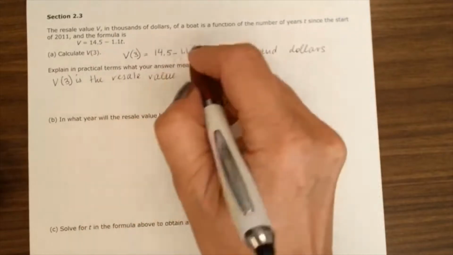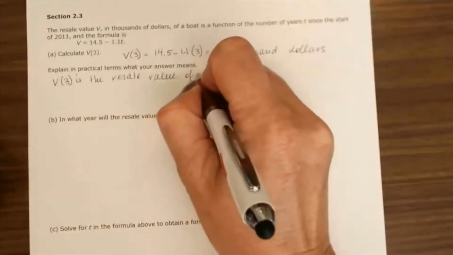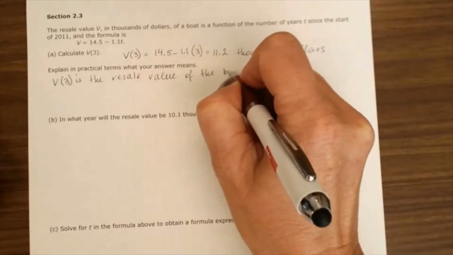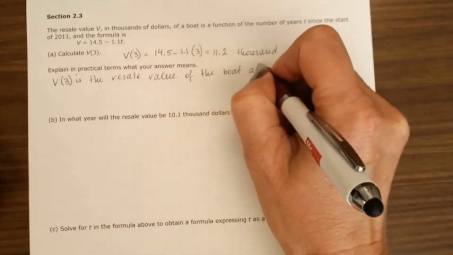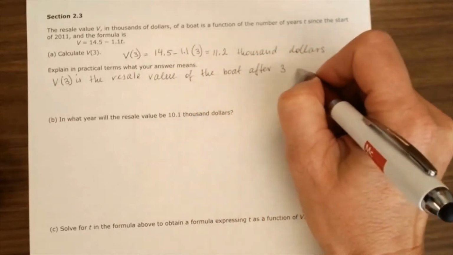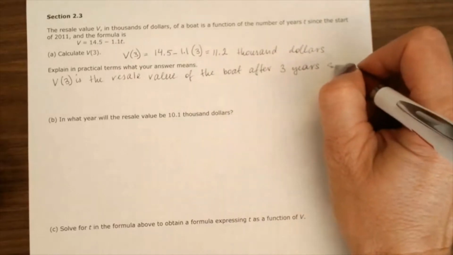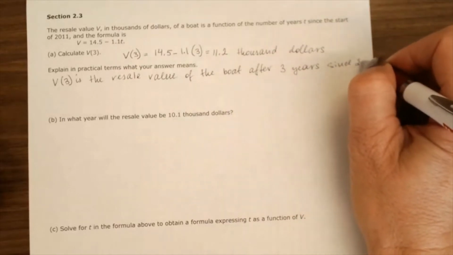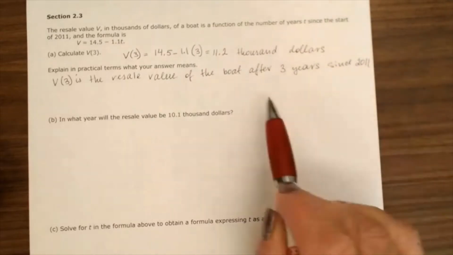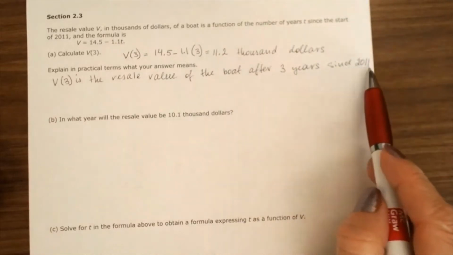The resale value of the boat after 3 years since 2011, or you can say in 2014.